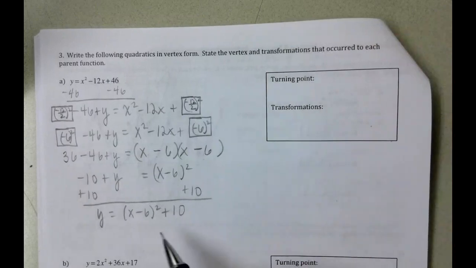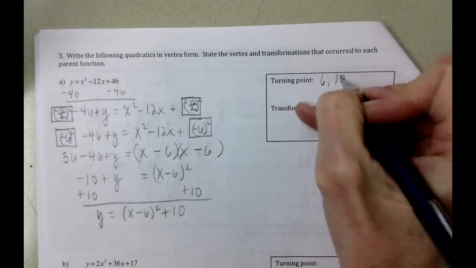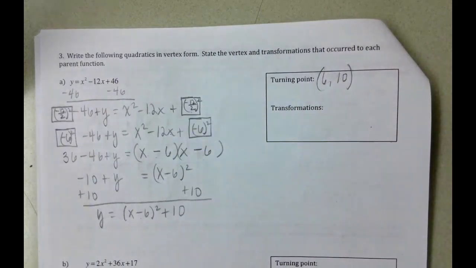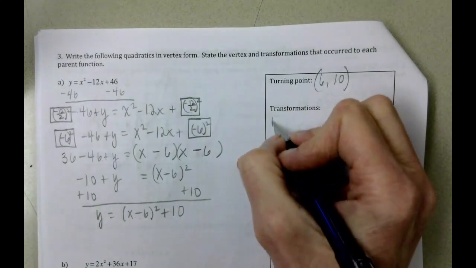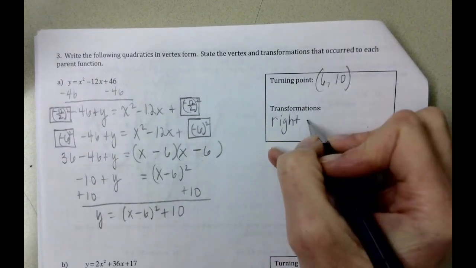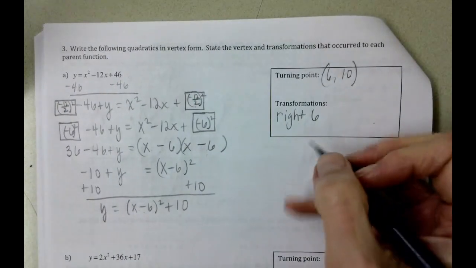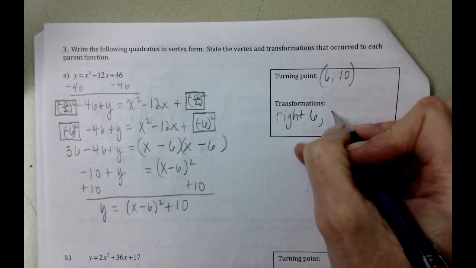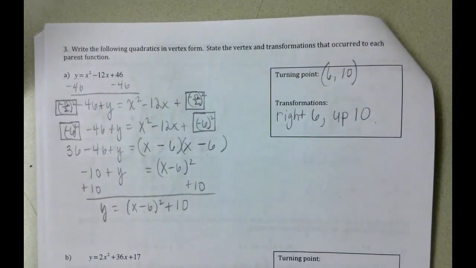Our turning point, change the sign, keep the sign, is 6, 10. And our transformations. Well, minus 6 means that we moved right 6. It's inside, that minus 6 is inside the parentheses, so it goes the opposite direction that we think it's going to go. And then plus 10 goes the direction we think it's going to go, which is up 10.